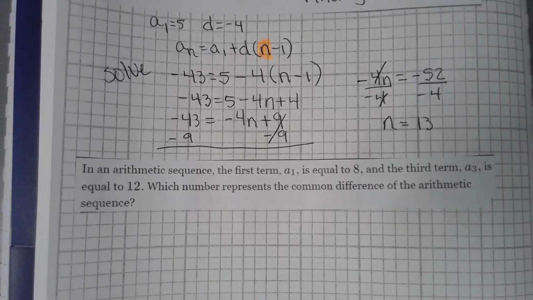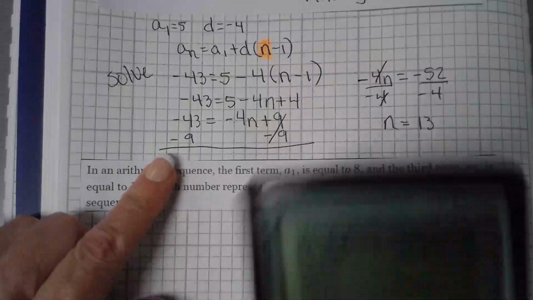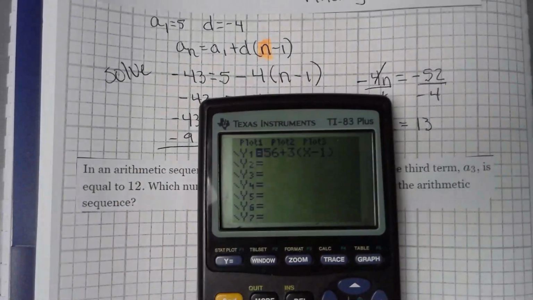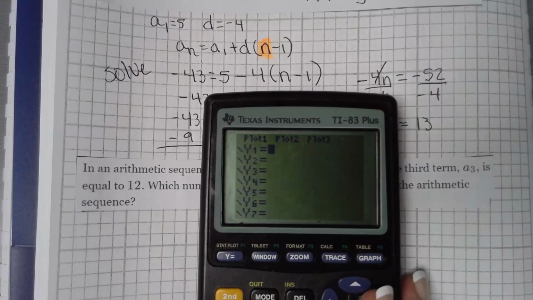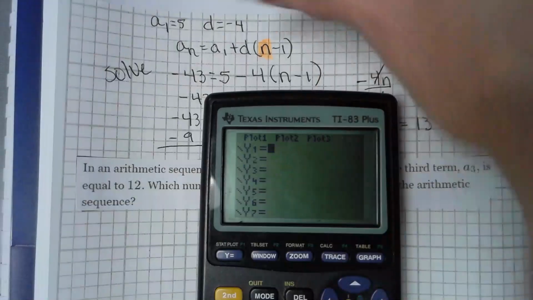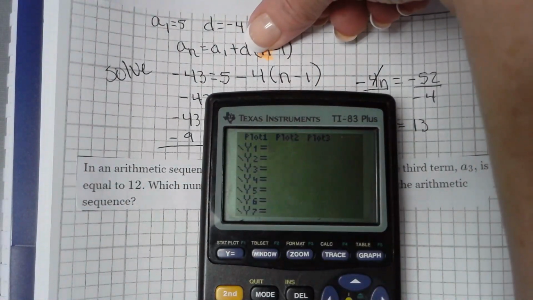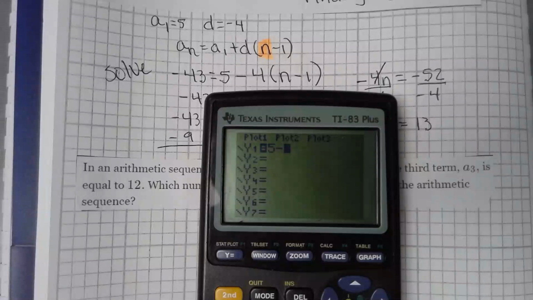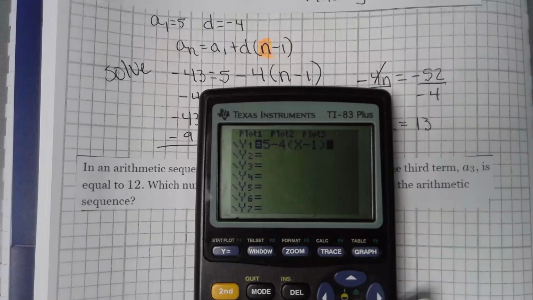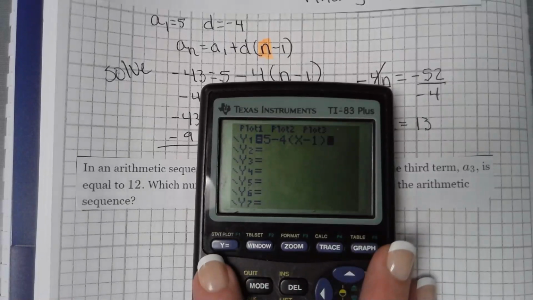Now, if everybody would, go to the calculator with me, trying to give you all the sources that I can give you, folks. We're going to enter the right-hand side of this equation here. 5 minus 4, parentheses, x minus 1. We're going to enter it under y equals.